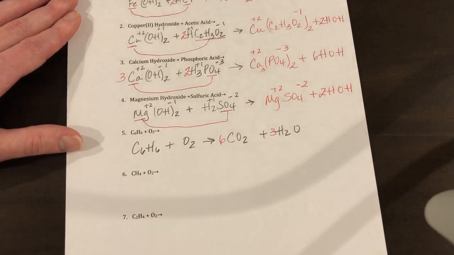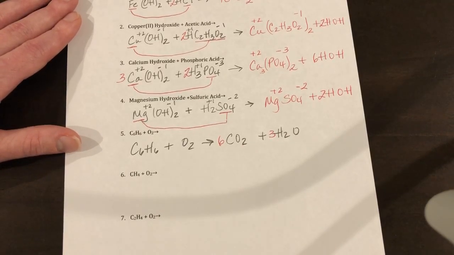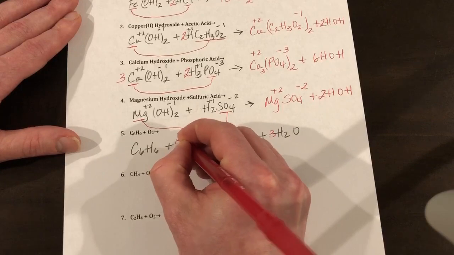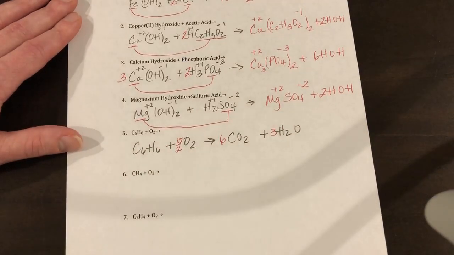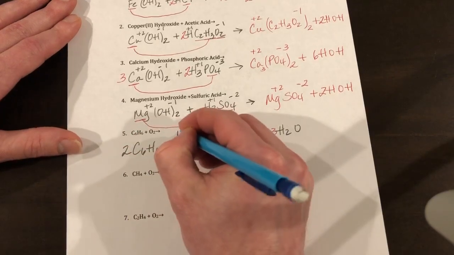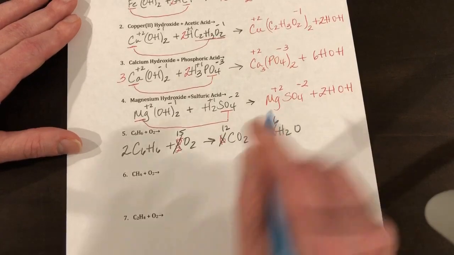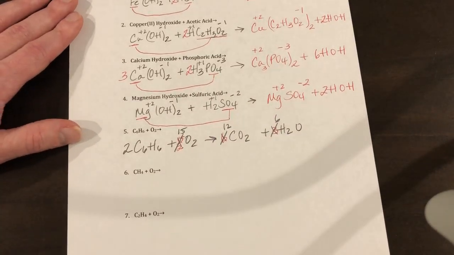Now I'm going to count my oxygens. 6 times 2 is 12, plus 3 is 15 total. So I have an odd number, so I have to use 15 halves. So to get rid of the fraction, you double everything. So it looks like that when it's balanced.